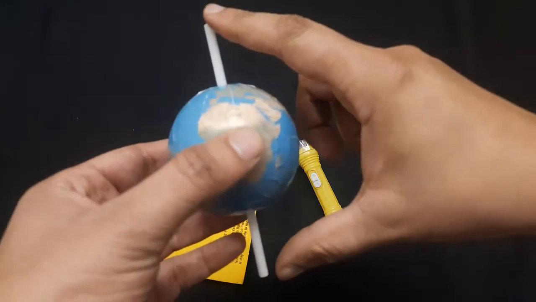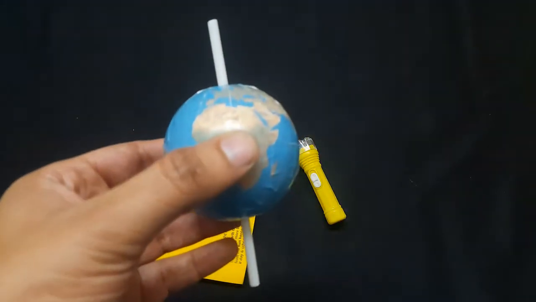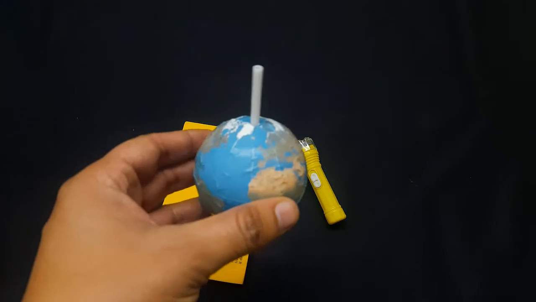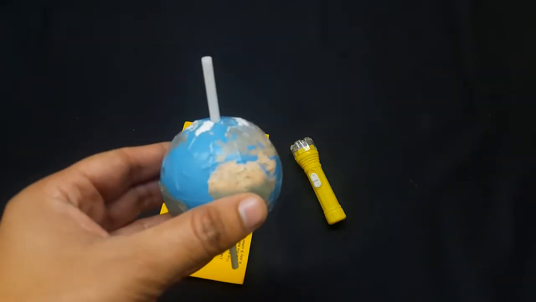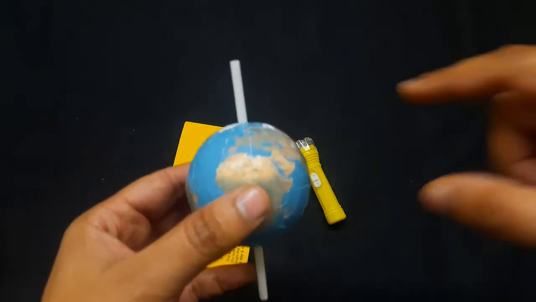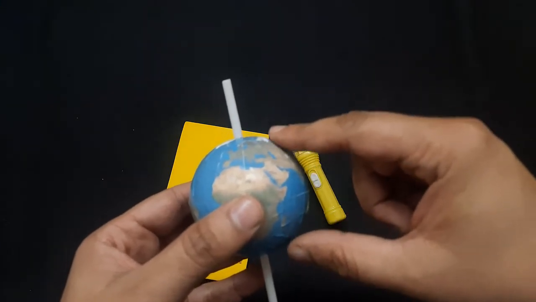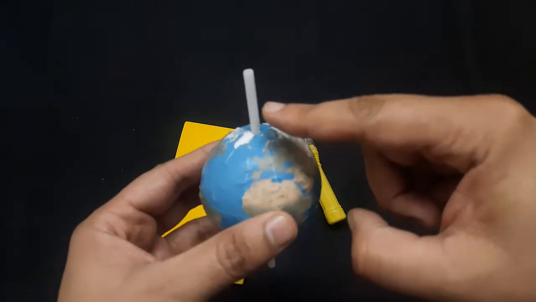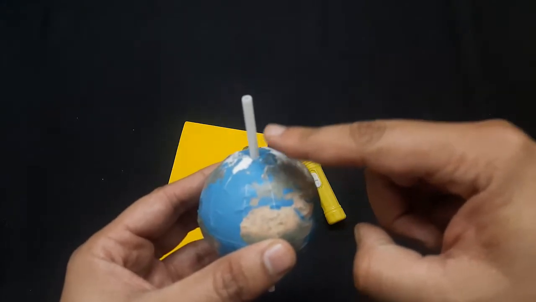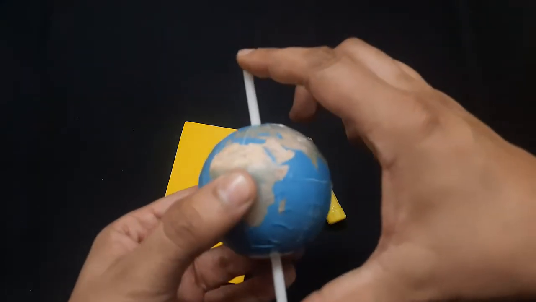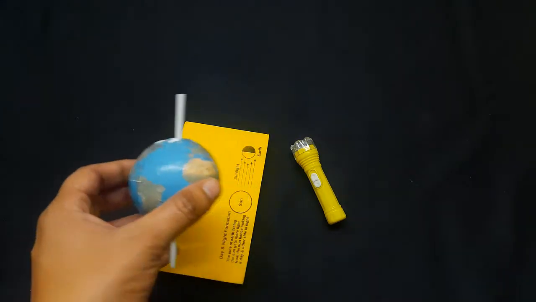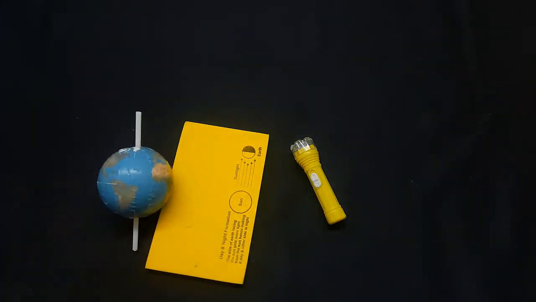And this white color straw is called an imaginary axis. Yes, this straw is called an imaginary axis. We have this straw at an angle of 23.5 degrees. Yes, at 23.5 degrees. This is called an imaginary axis. With the help of this axis, our earth is rotating.